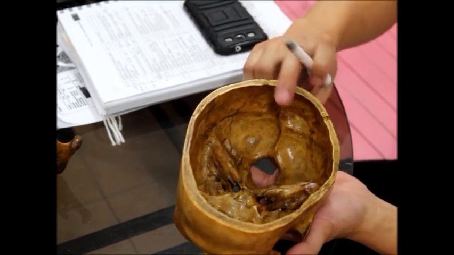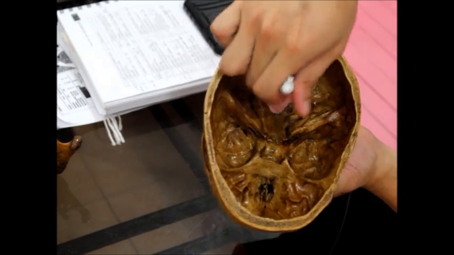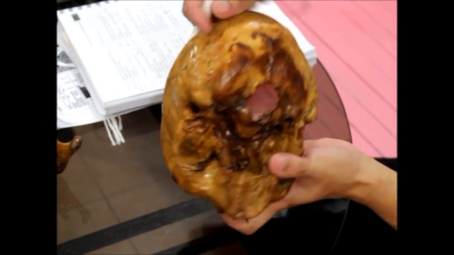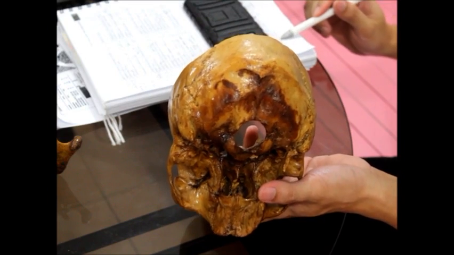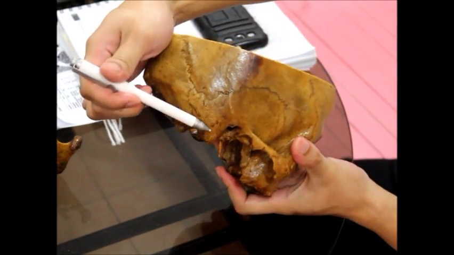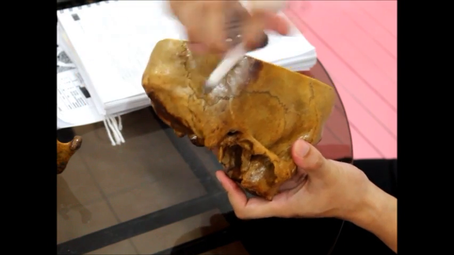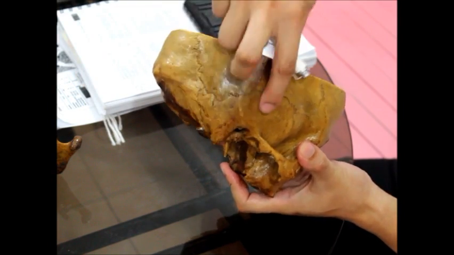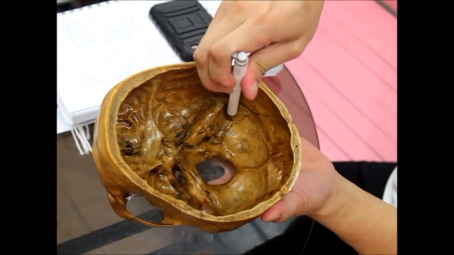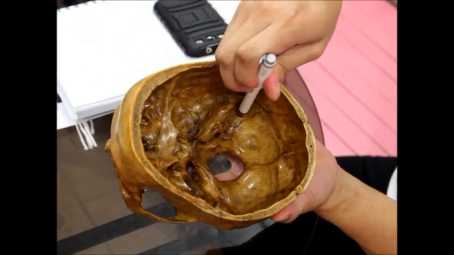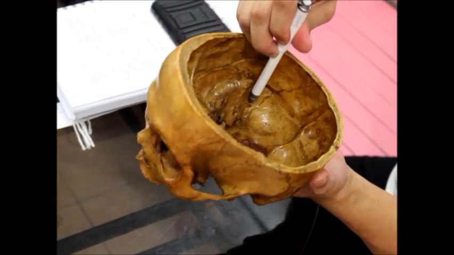We have foramen magnum. Mastoid foramen. Mastoid process of the temporal bone. Mastoid foramen, right there, the hole.